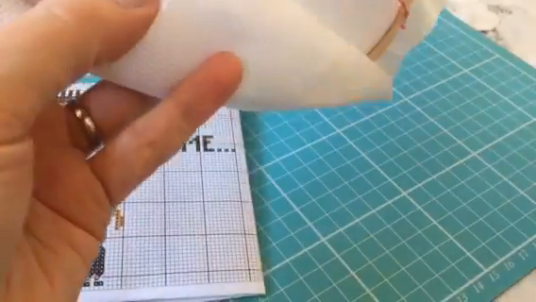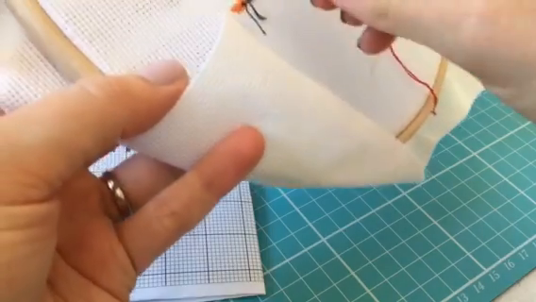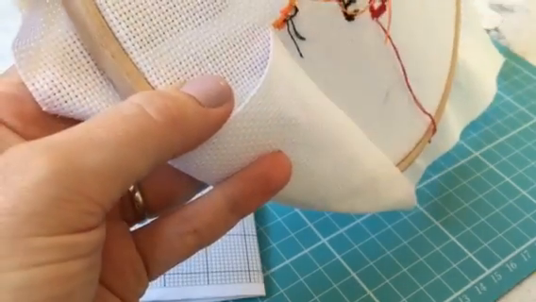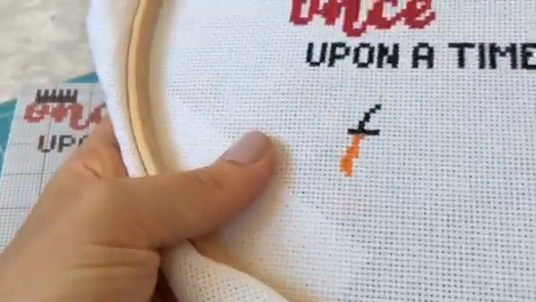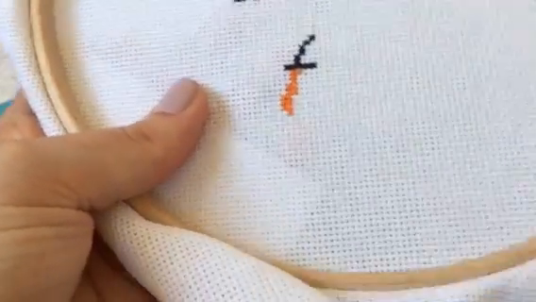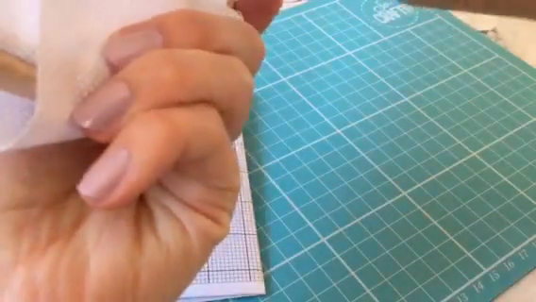Now, as I've not started this yet, I'm just going to go in here, do the loop, and then pull it back round, pop my needle on. I'm just going to pull that orange a bit tighter.